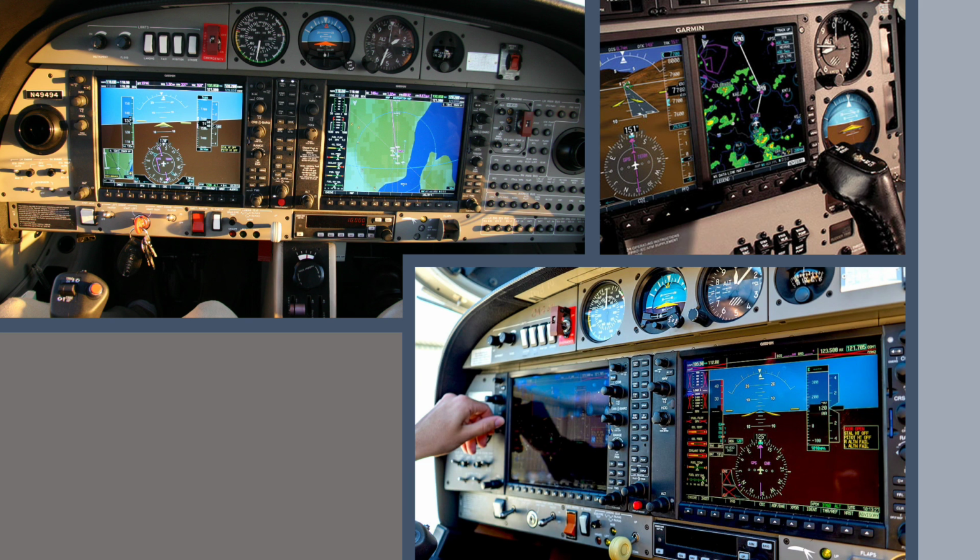Although glass cockpits have their own artificial horizon, you can see in these examples that the Federal Aviation Administration still requires a standard artificial horizon as a backup. That concludes my discussion of attitude indicators.